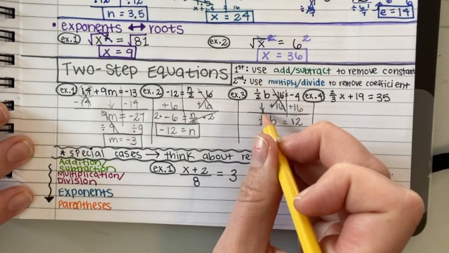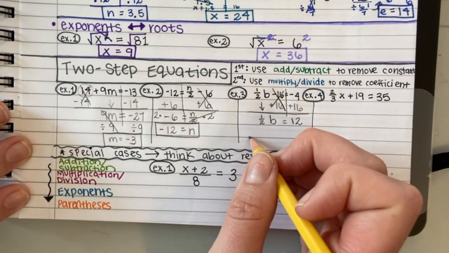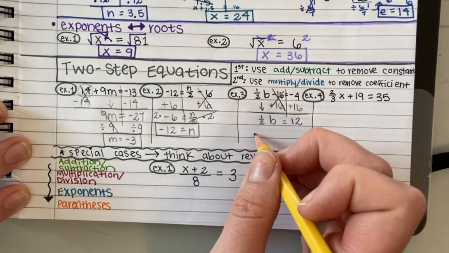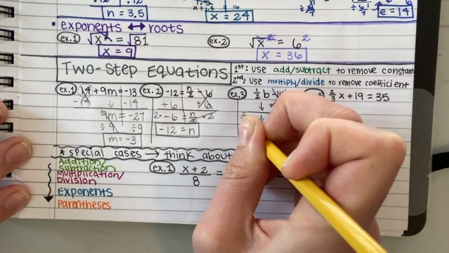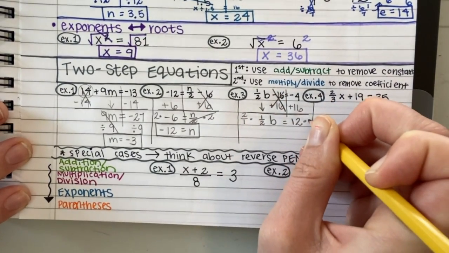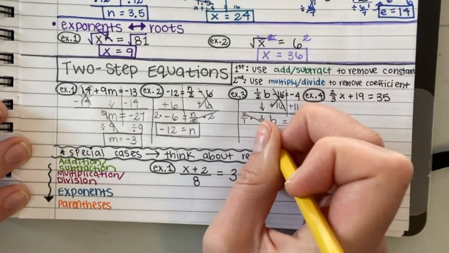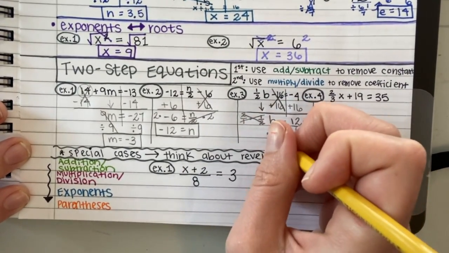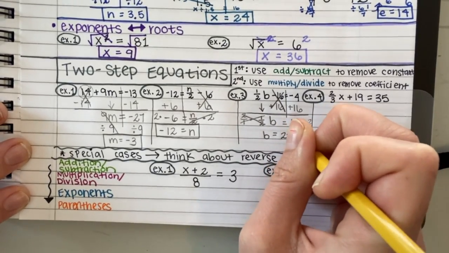I have a coefficient of 1/2. So what I'm going to do is divide by 1/2, which is the same thing as multiplying by the reciprocal. So we're going to multiply both sides by 2 over 1. Those cancel out, and we get b equals 24.